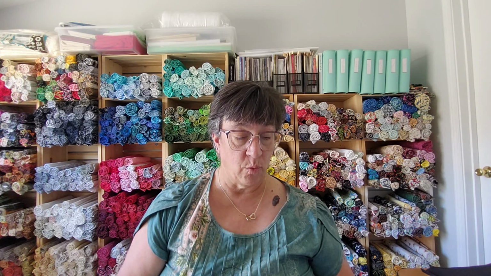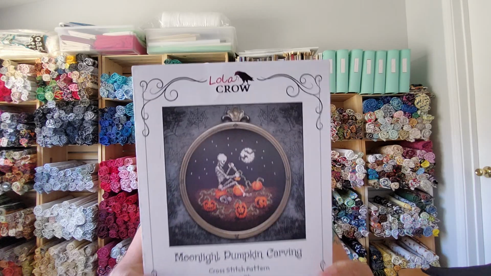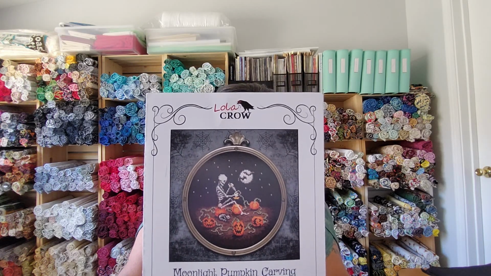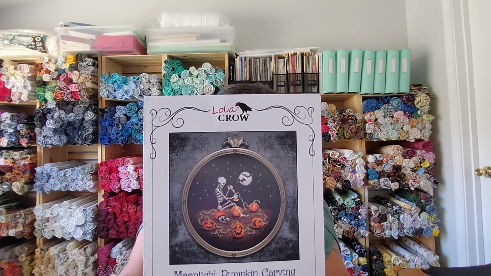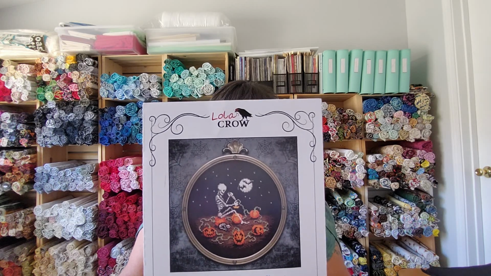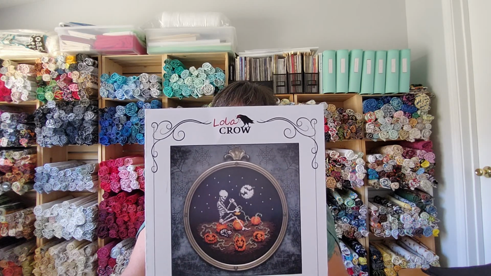So the next thing we're going to do is we're going to get into some WIPs. My first WIP from the first week, the end of May and into the first week of June, is this pattern. It's called Moonlight Pumpkin Carving, and it's a Lola Crow's.